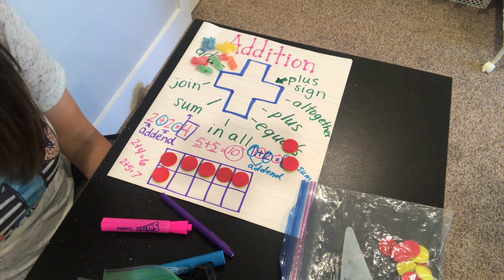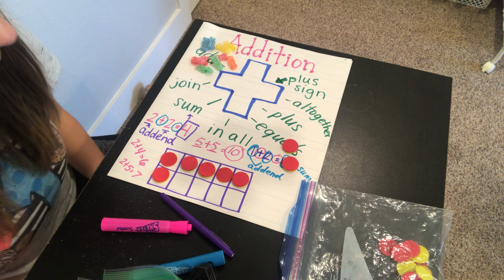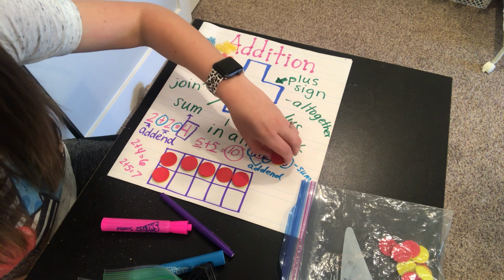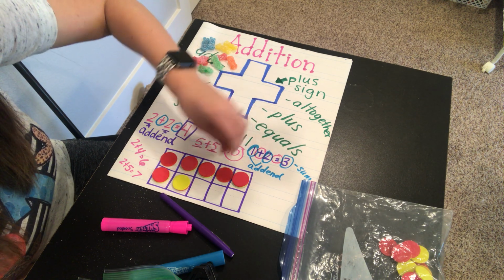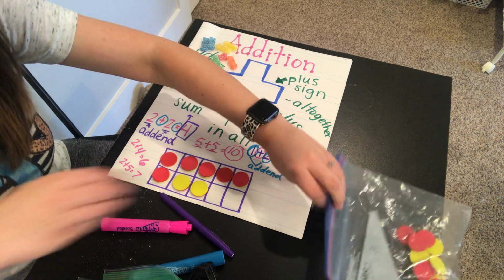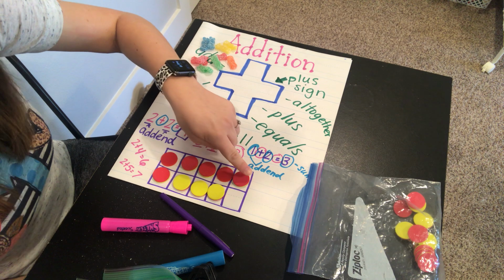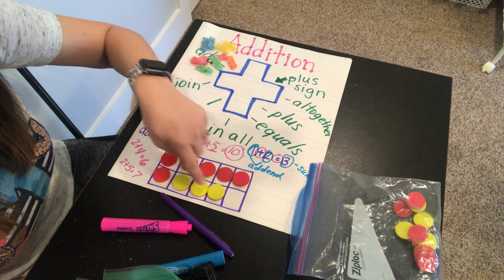Nolan has 6 baseballs. Bryson has 3 baseballs. So I'm going to use a different color for Bryson to make it easier to see. He has 3. 1, 2, I need to grab one more counter. 3. Okay, so we have Nolan's 6 and Bryson's 3.